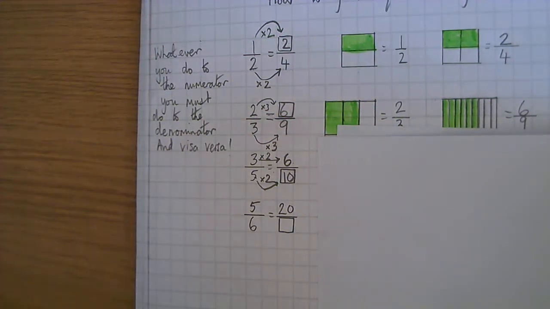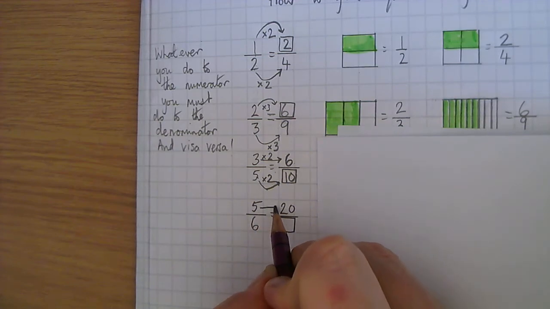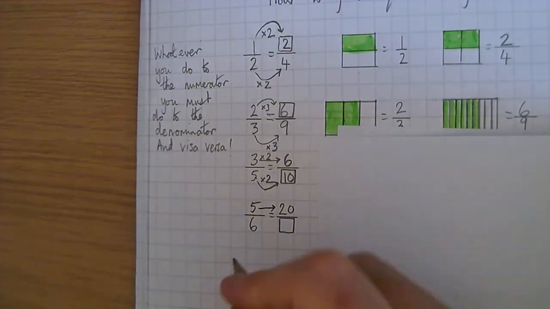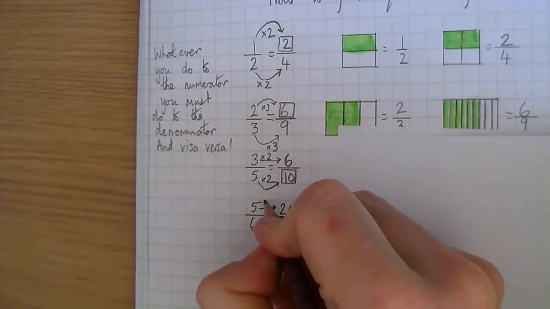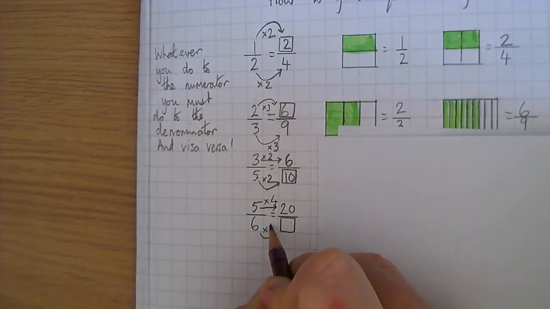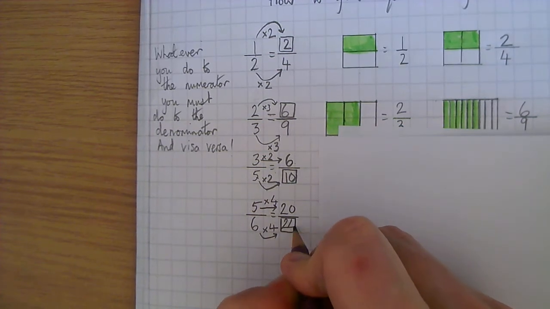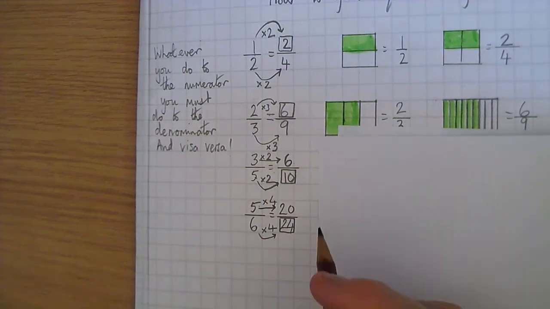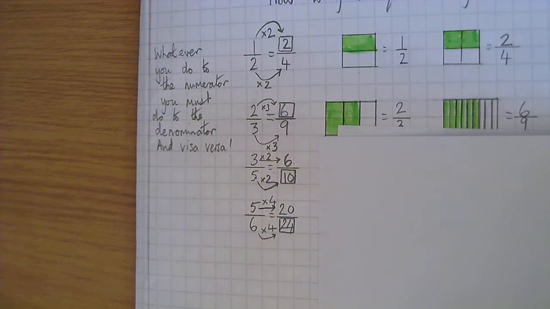And finally, 5 multiplied by something equals 20. 5, 10, 15, 20 times by 4. Therefore, I must do 6 times 4 is 24. So 5 over 6 is equivalent to 20 over 24, 20/24.